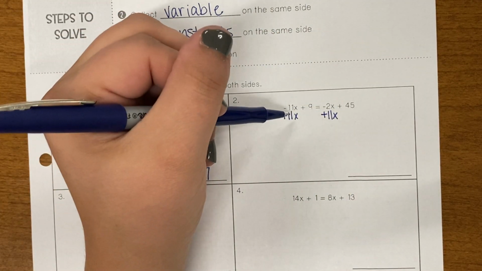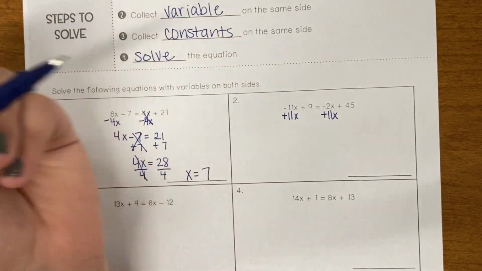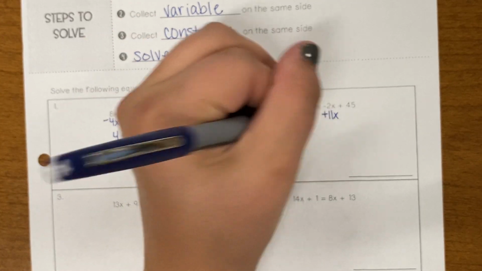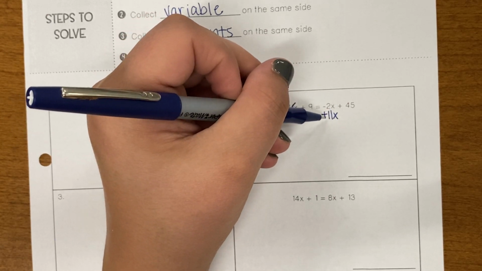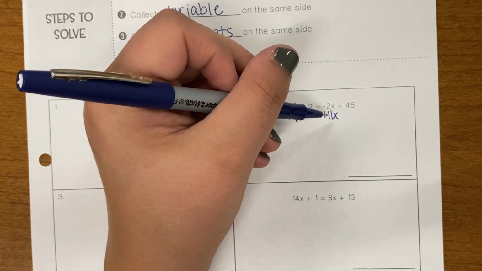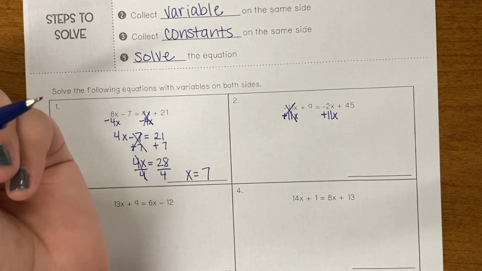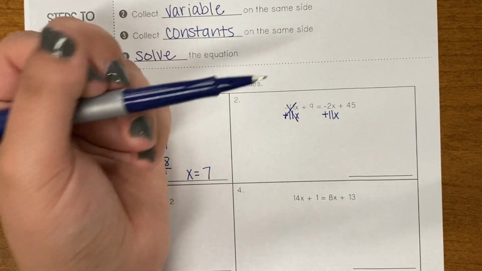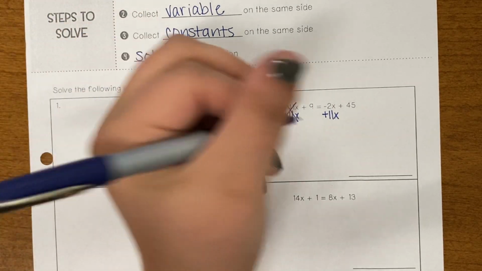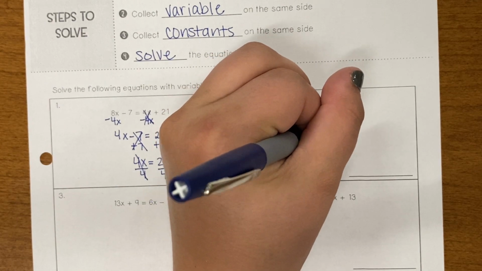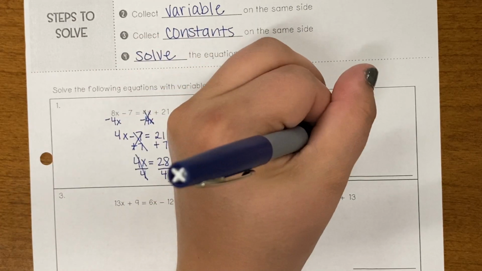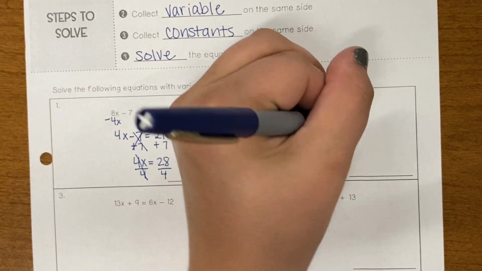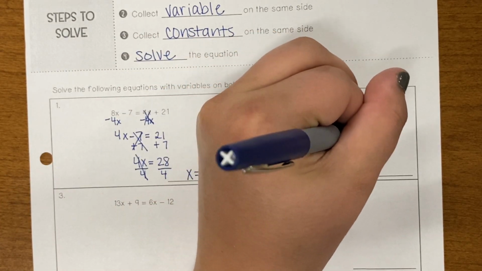Now remember, whatever I do over on this side, I need to do on the other side of my equal sign. Also, whenever I move it over, I'm going to combine like terms. So whenever I add or subtract a term with an x, with a variable, I need to combine it with like terms on the other side. So now I have 9 on this side. Negative 2x plus 11x is equal to 9x plus 45.